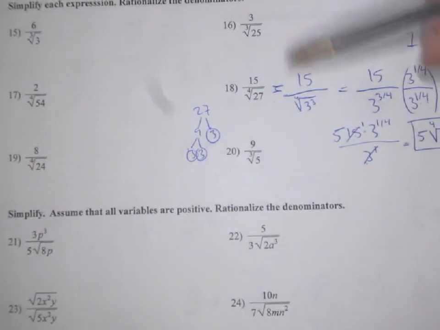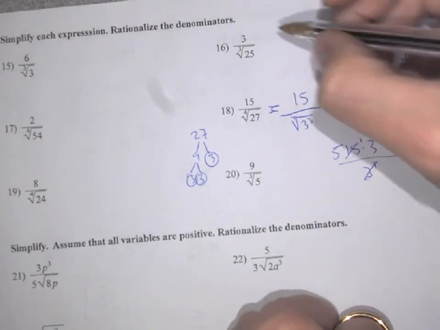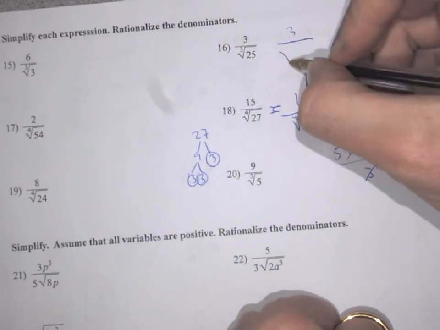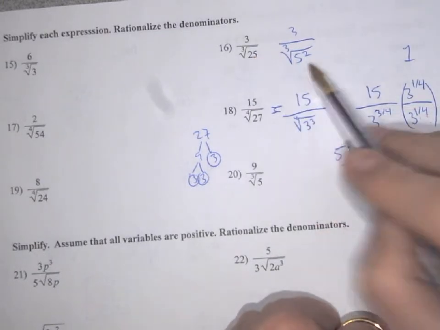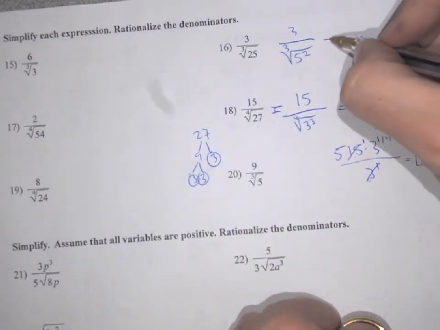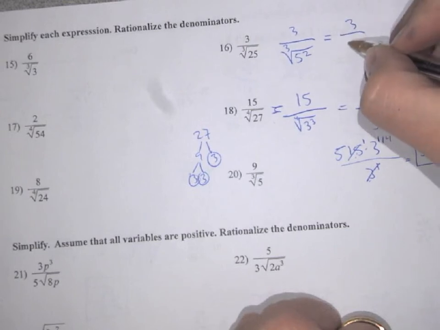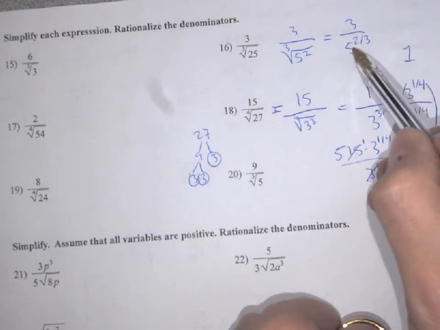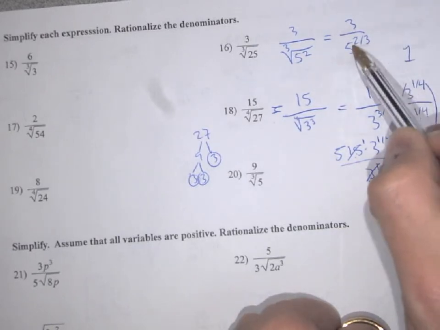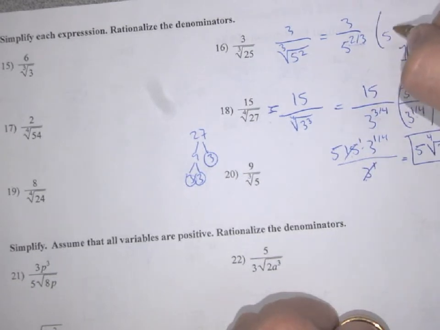Well, all these are kind of similar in this section, but 16 is kind of similar because we have 3 over the third root of 5 squared. Right, 25 is 5 squared. So when I write this with rational exponents, I have 3 over 5 to the 2/3. Think to yourself, what will complete that exponent so that it's a whole number? I need a third. So I'm going to multiply by 5 to the third over 5 to the third.